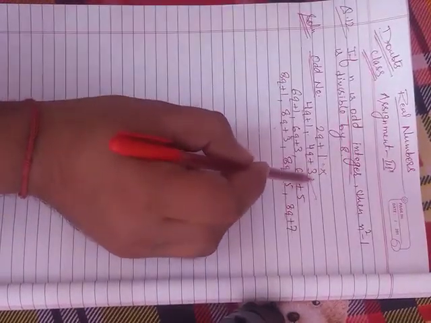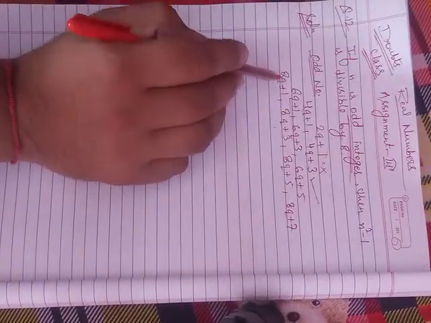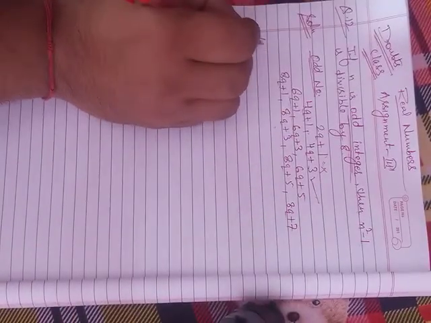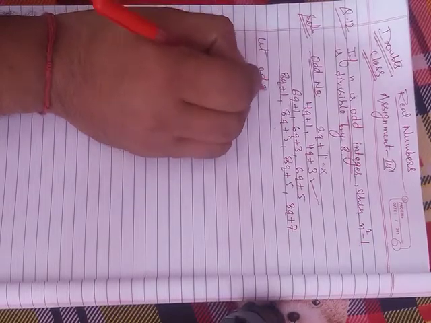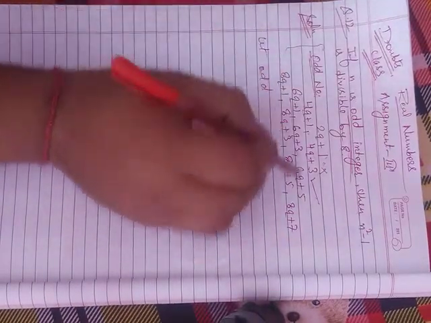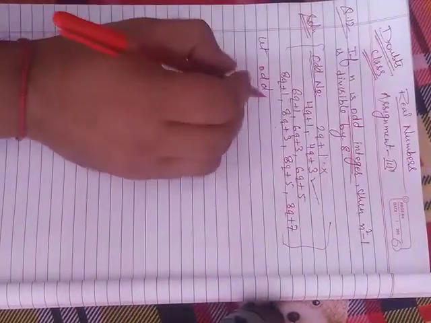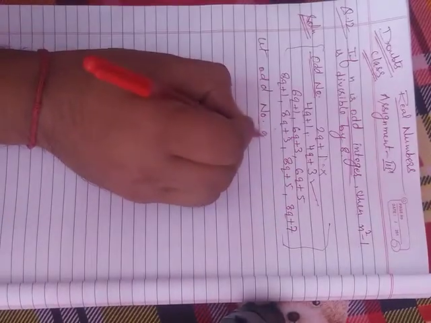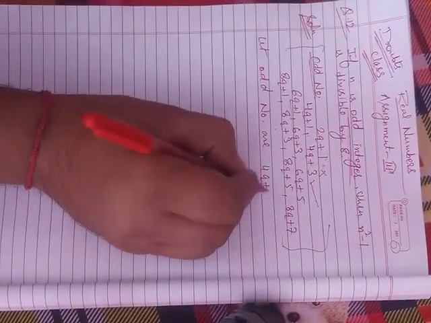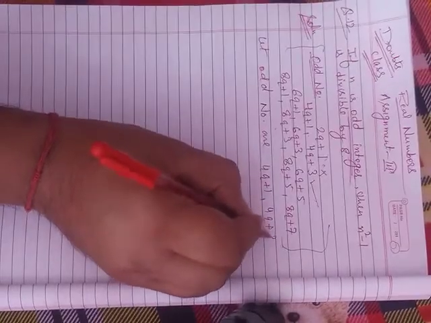So we are taking the odd numbers in the form of 4q plus 1 and 4q plus 3. Let the odd numbers be 4q plus 1 and 4q plus 3. This is not part of the answer, you can do this in rough work.